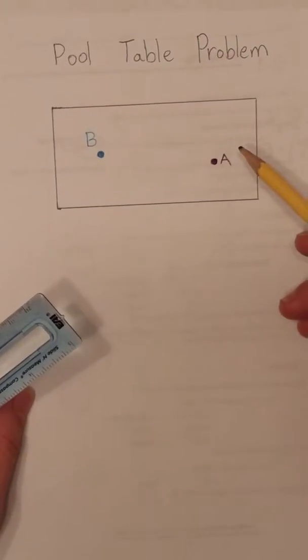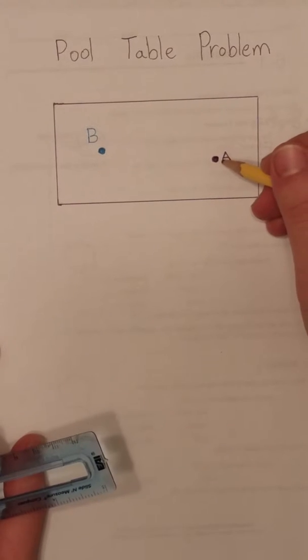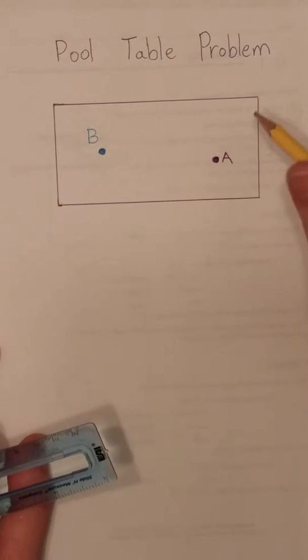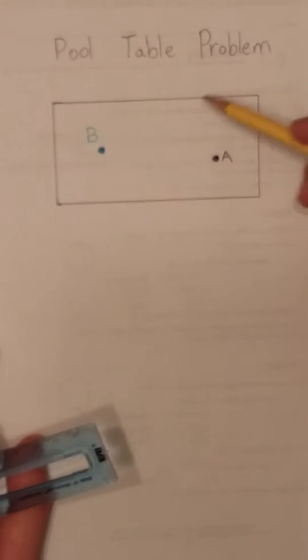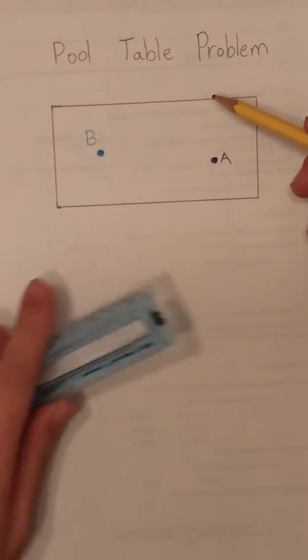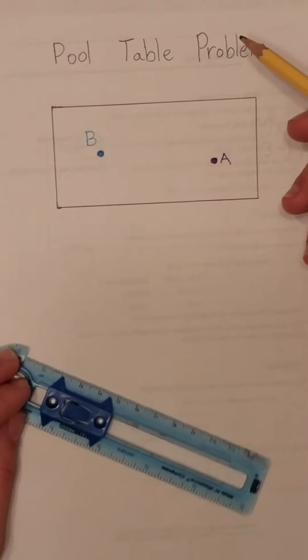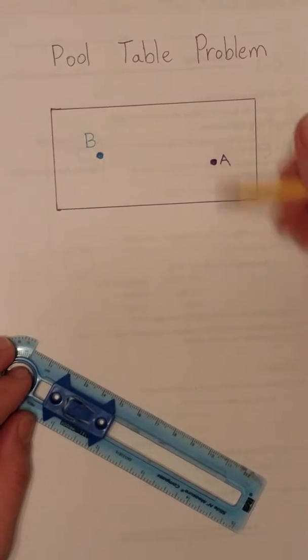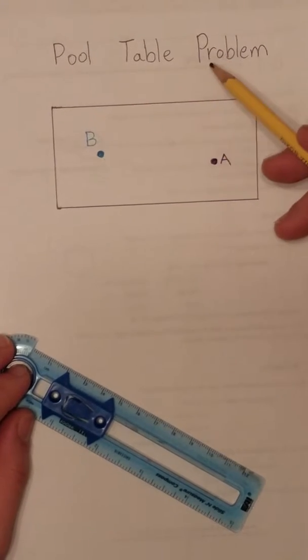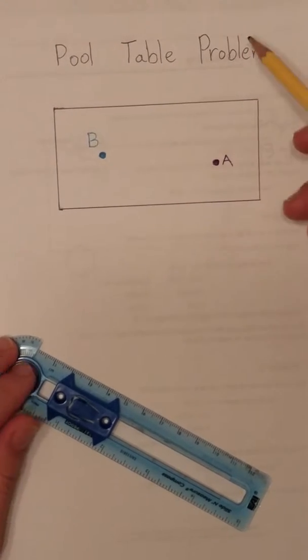Okay, so now that we understand theoretically how to bounce a pool ball off a wall so that it hits another ball on a coordinate plane, we're going to try it on a blank paper and using constructions this time. If you're not sure how to do reflections in general, I recommend watching the video I posted where I do the same pool table problem but on graph paper.